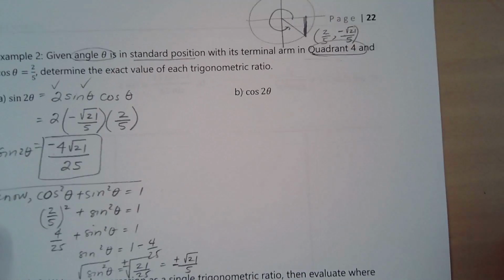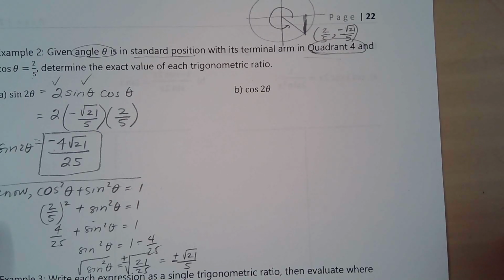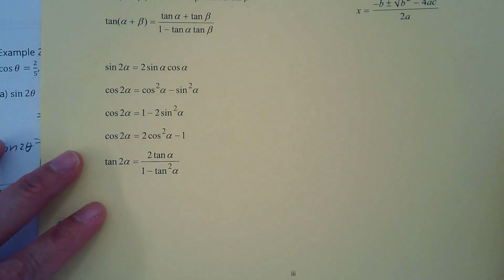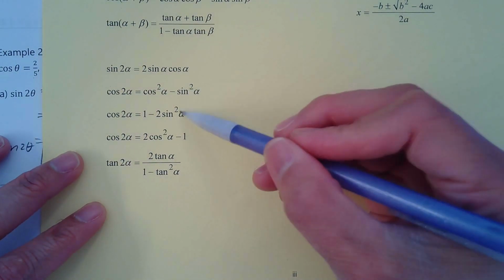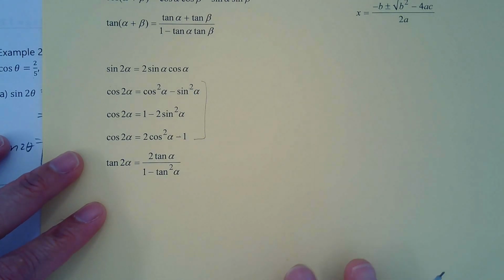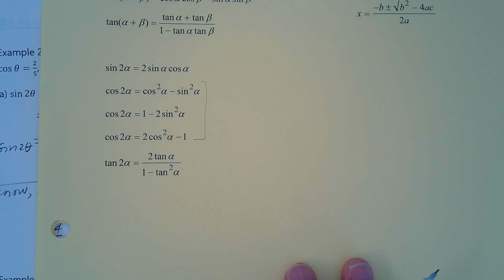Now let's do cosine 2 theta. Okay, well, what are we going to do? Cosine 2 theta, we got a few selections in here. Which one do you think is the best thing to use? Or does it matter?